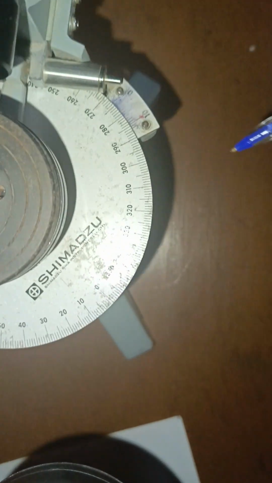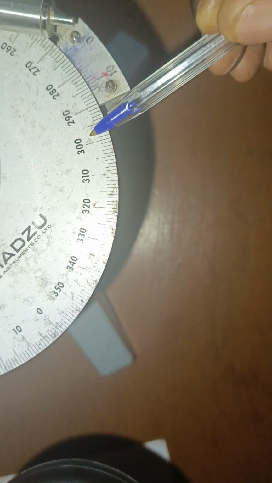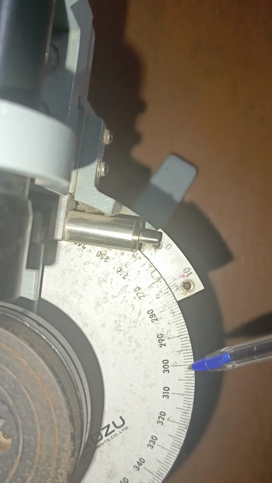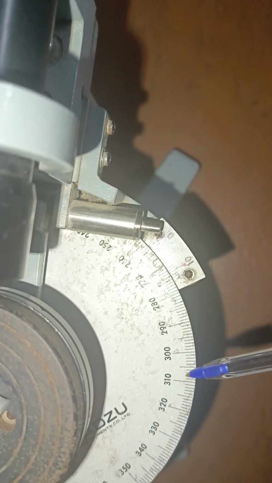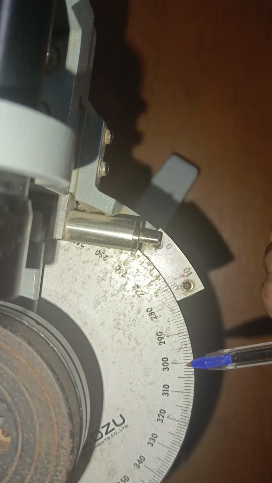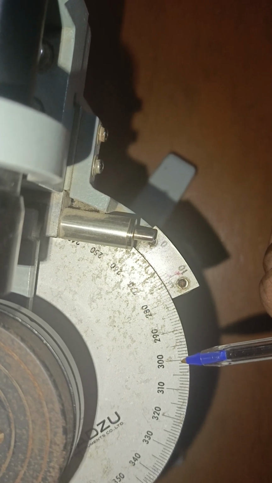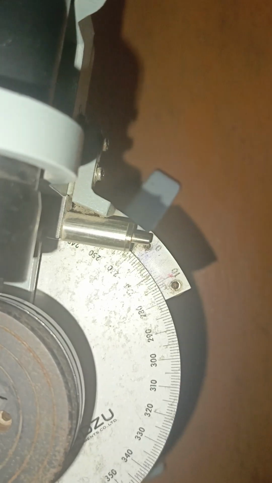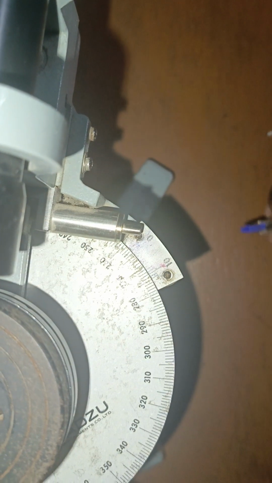Now if this is in 360 degrees and 10 degrees has 10 divisions, meaning that each division there is 1 degree. So each division is 1 degree.